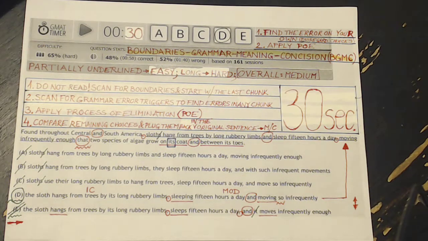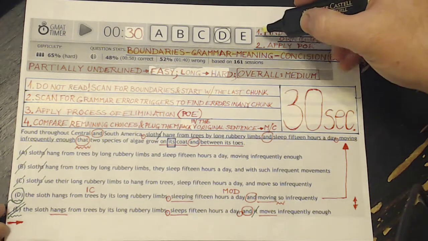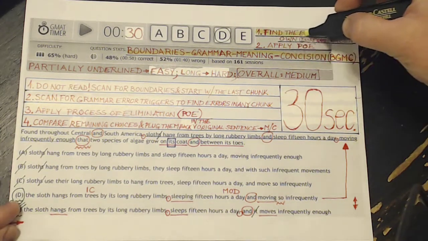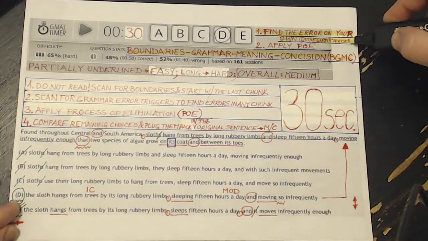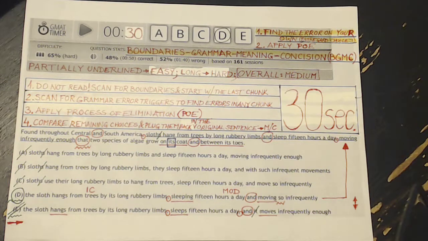I first ignore the answer choices and find the error on my own. Then I apply process of elimination to first narrow down my original options to just 2 or 3 remaining choices, and then eliminate further until I'm left with only 1 choice.